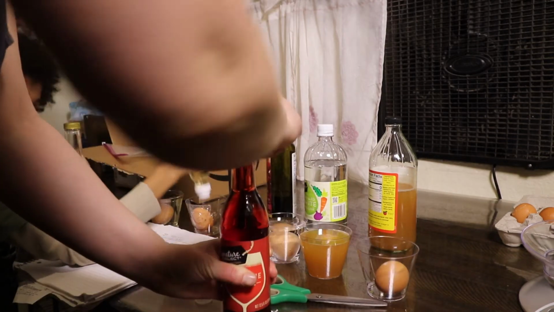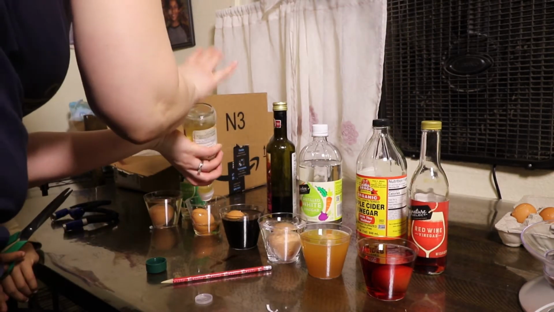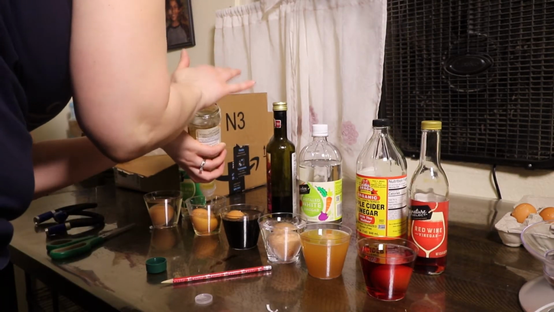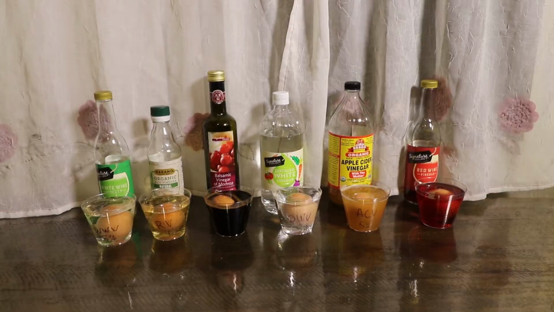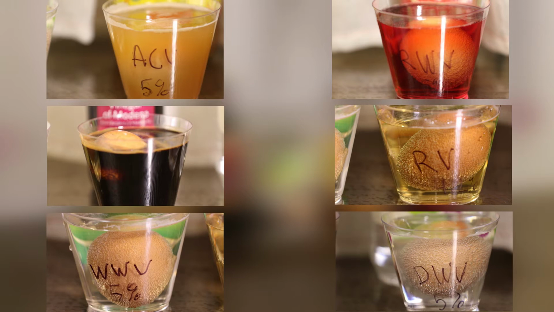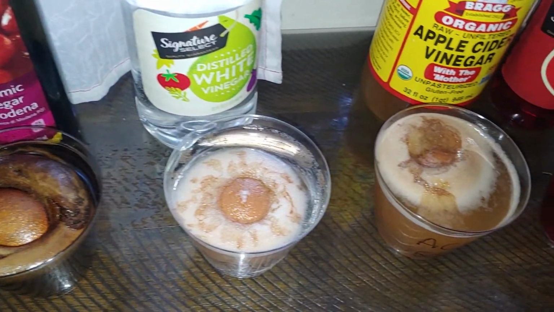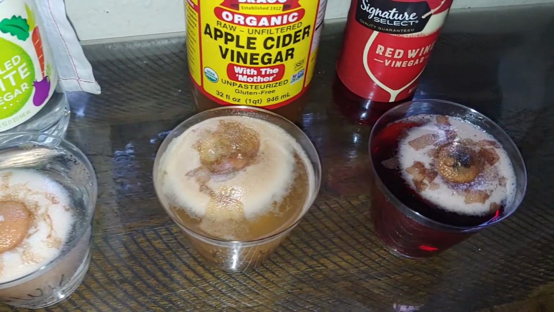Our start time for this experiment is 7:30 p.m. We'll be checking the eggs again in 12 hours at 7:30 a.m. Then again at the 24-hour mark, which will be 7:30 p.m. It's 7:30 in the morning and the eggshell has not deteriorated enough. So we're gonna leave the eggs in there for 12 more hours and see what will happen.